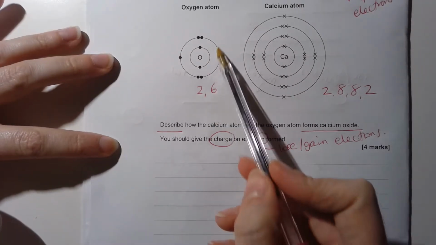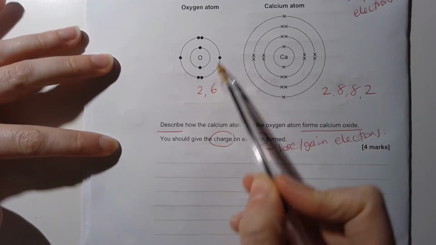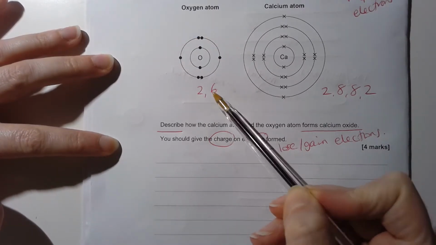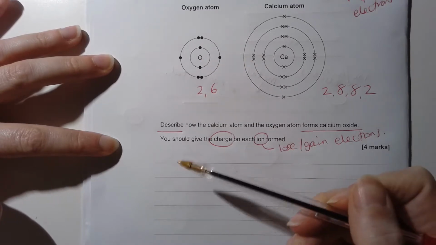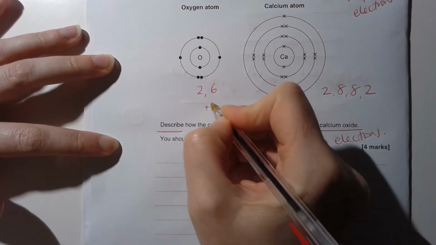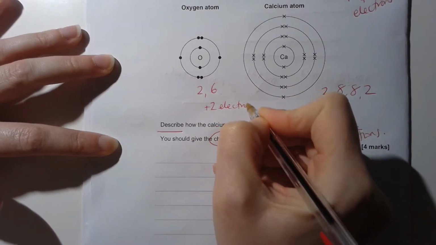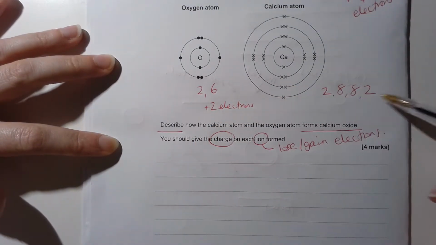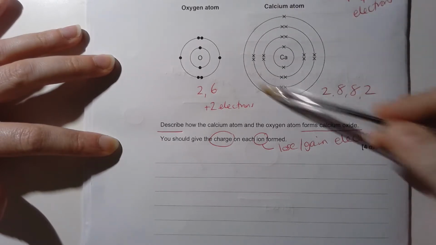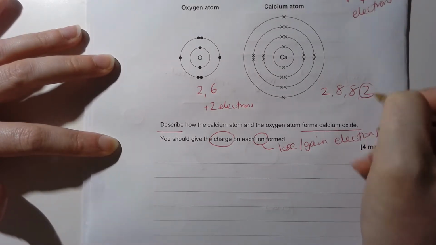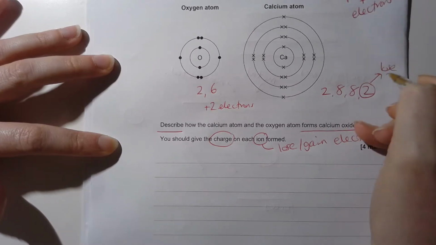So if we take oxygen for example, to get oxygen to fill this shell, it needs to gain 2, or try and push away those 6, and that nucleus is not going to be able to do that. So it's probably going to want to gain 2 electrons. Okay, this one's already got 2 on the outside, so actually rather than trying to pull in another 6 to fill that shell, it's probably going to want to lose those 2 electrons.